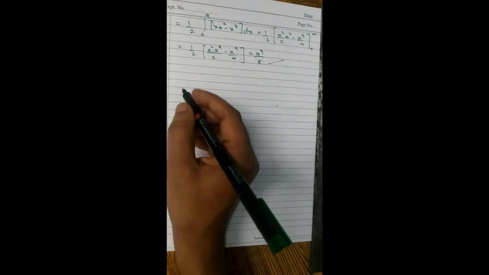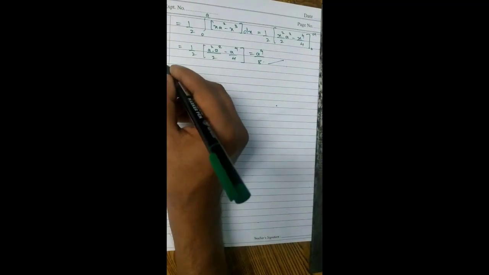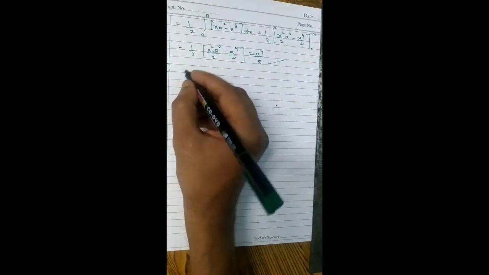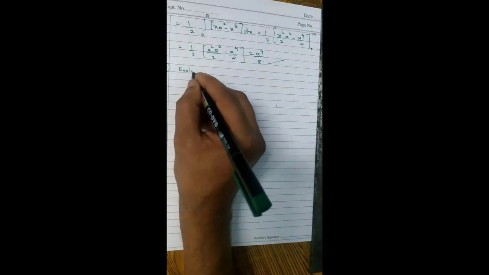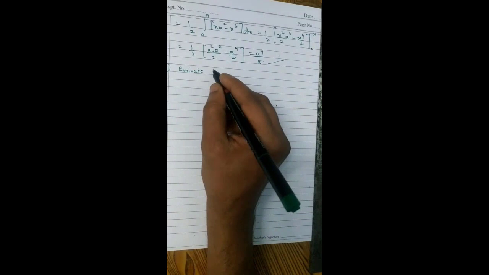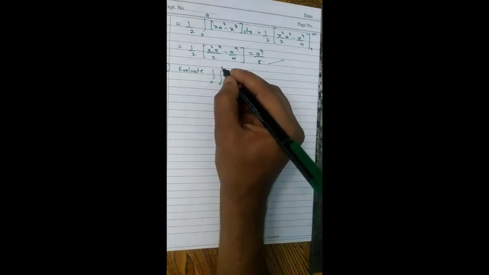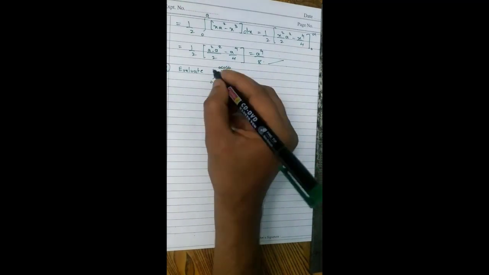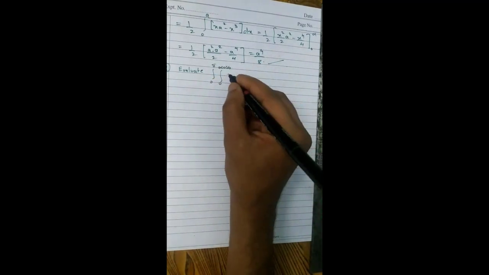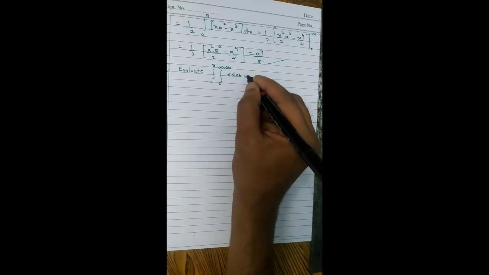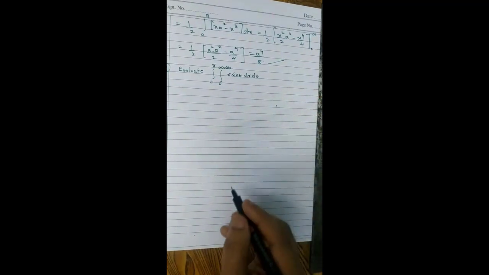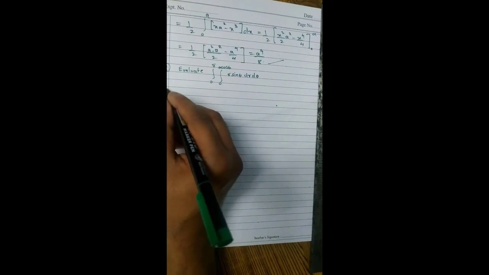Okay, let me take another problem. What I need to do is evaluate the given integral over the limits 0 to a cos theta, and 0 to pi, of r sin theta dr d theta. And let me write the solution.